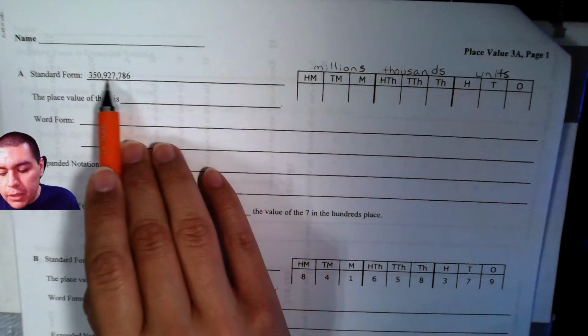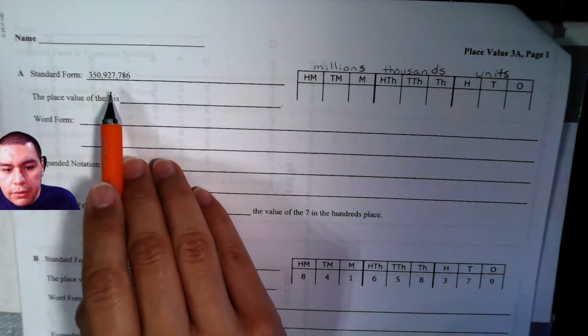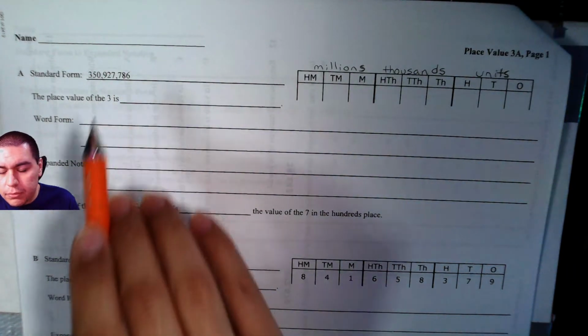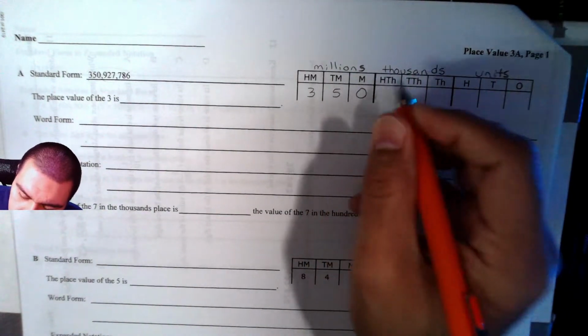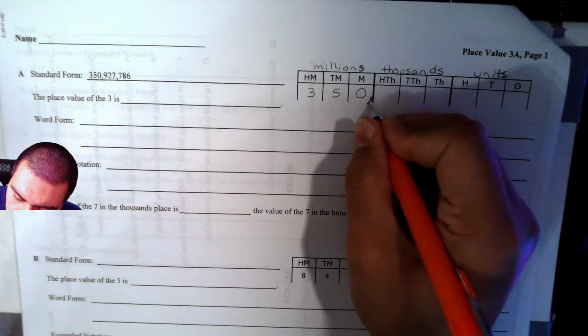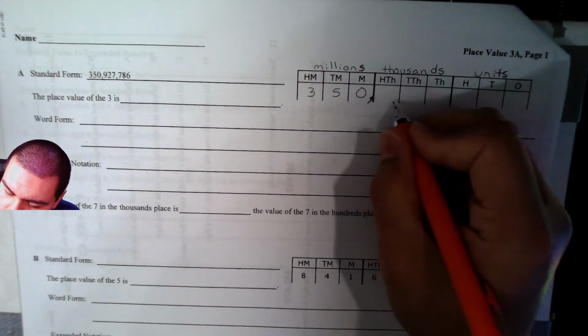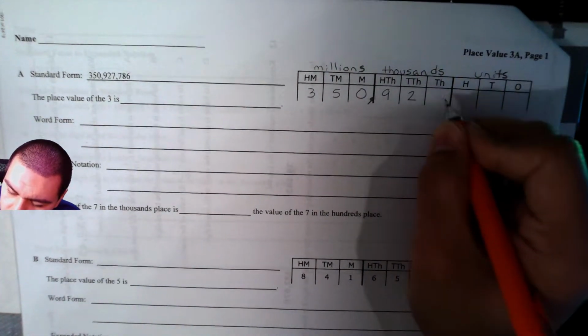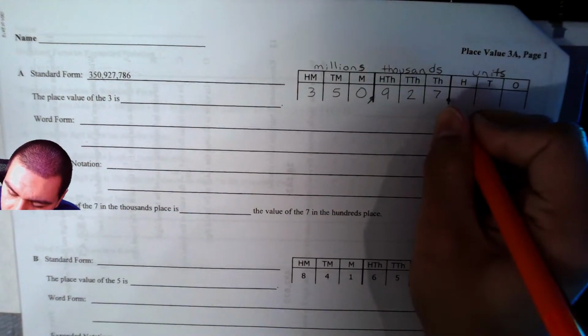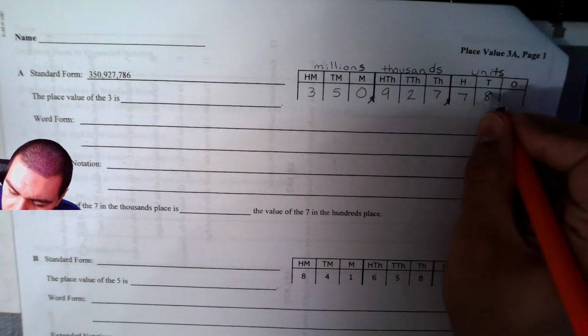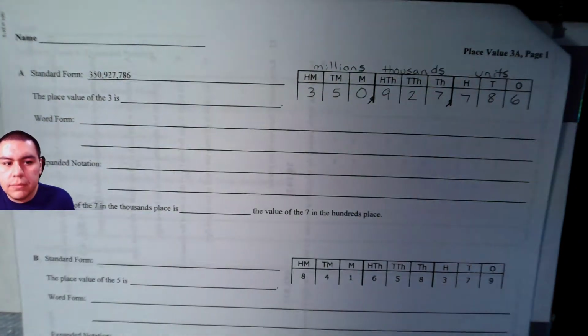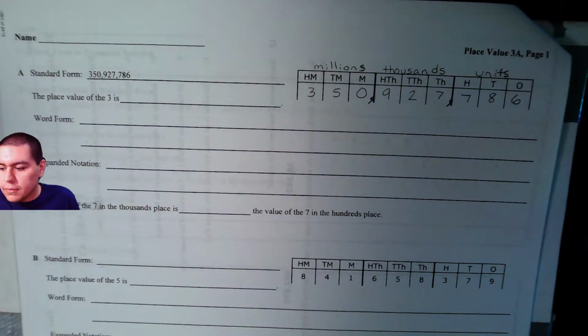Then I'm going to copy my number from this line where it says standard form. 350, comma, 927, comma, 786. And thankfully my number fit perfectly.